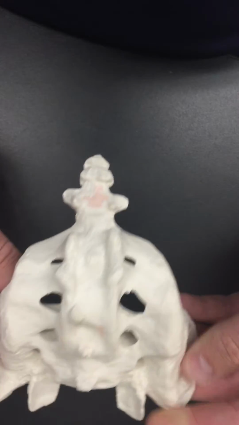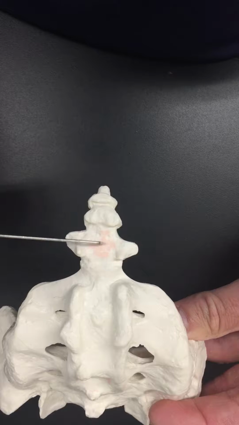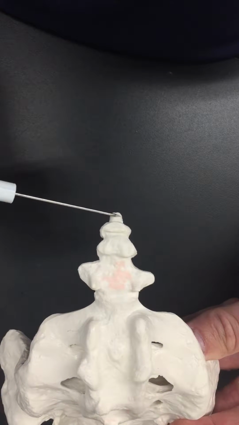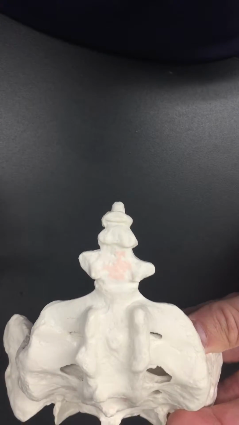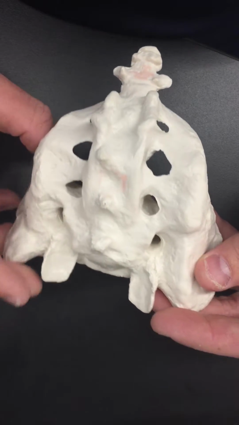And then at the bottom of this, there's a line right here, and then there are 4 bones, 1, 2, 3, and then 4, that fuse together to form your coccyx, which is your tailbone. All right, so those are all of the actual types.